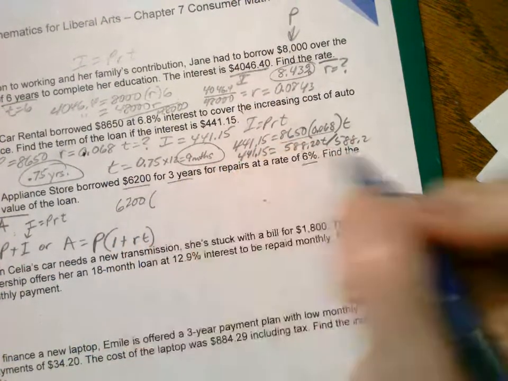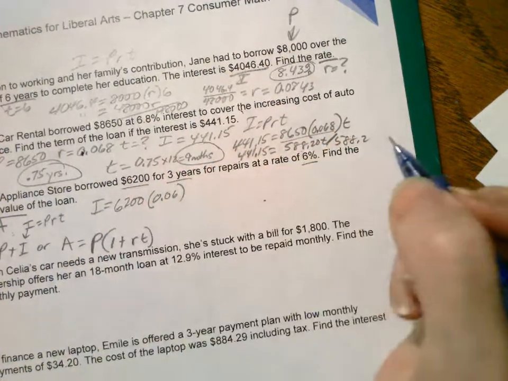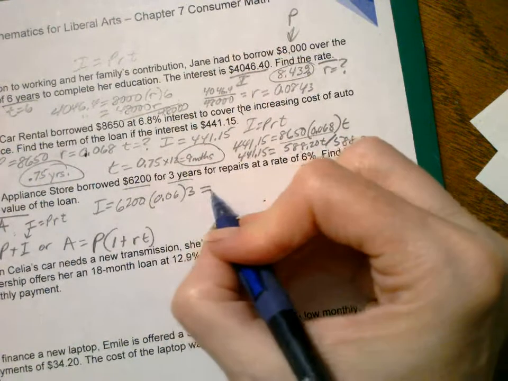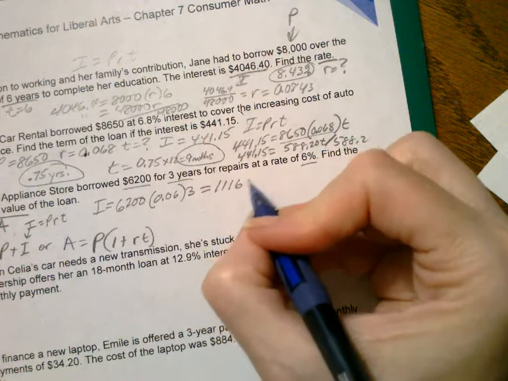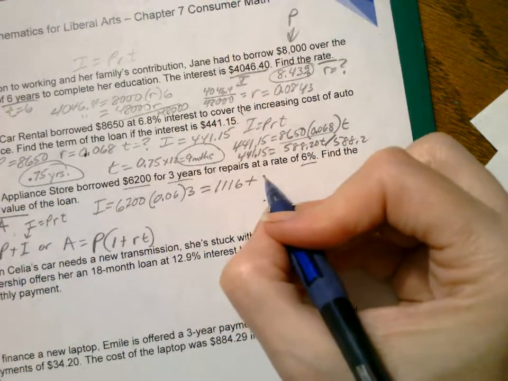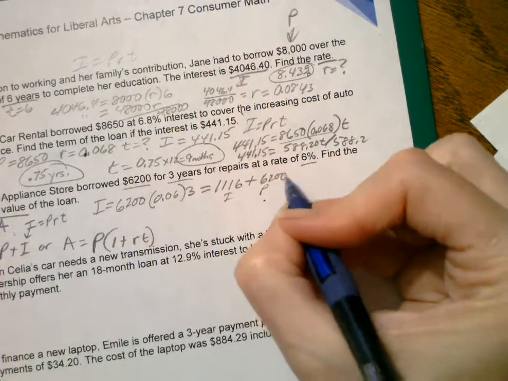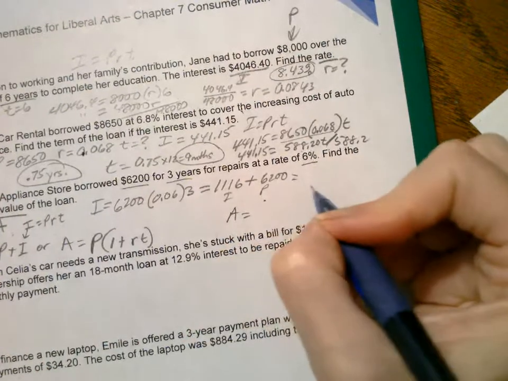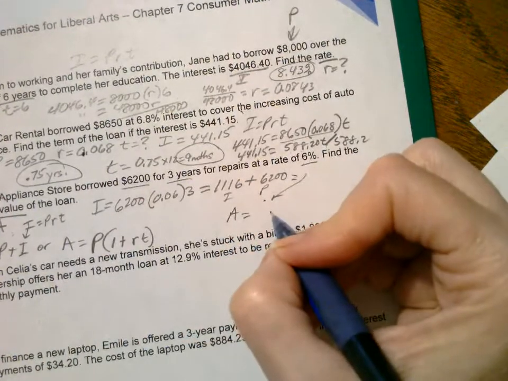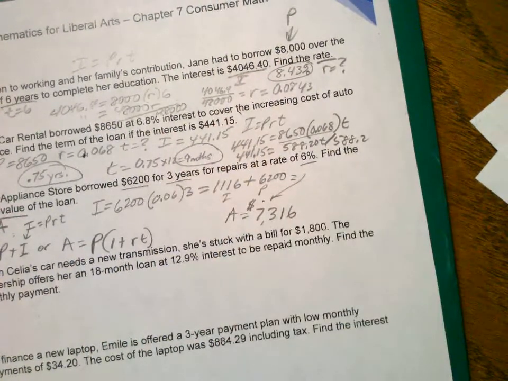So 3 years. So that comes out to, and we need to add that, that's your interest, and you need to add the P to it, which was 6200. So A equals 7316 is your future value of the loan. Interest plus principal, that's all.